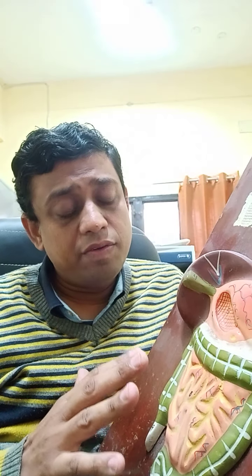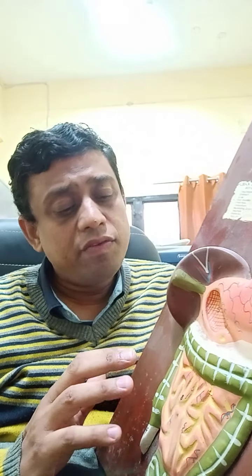All these terms are named after their location in the transverse colon, where they are situated and which position they are attached in the transverse colon.